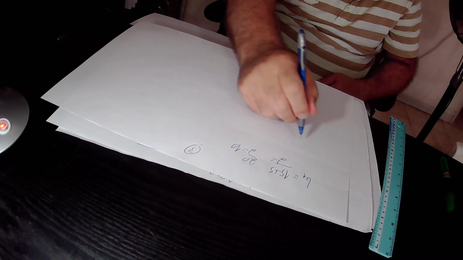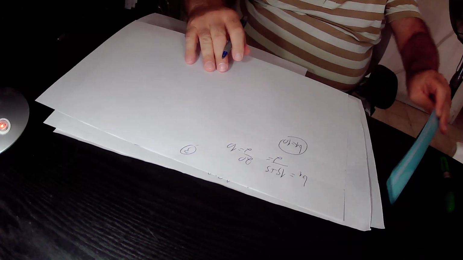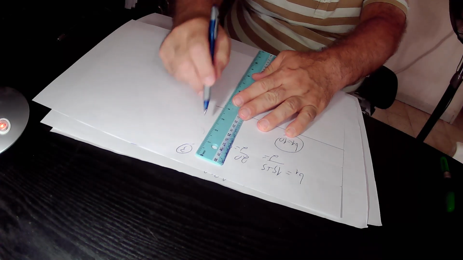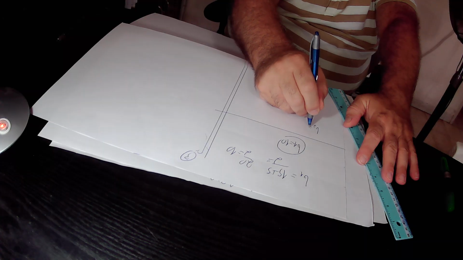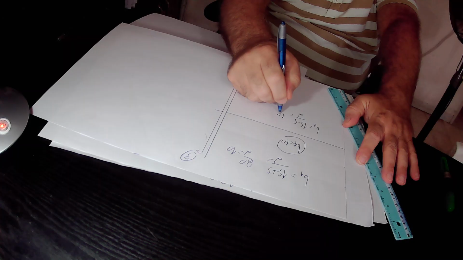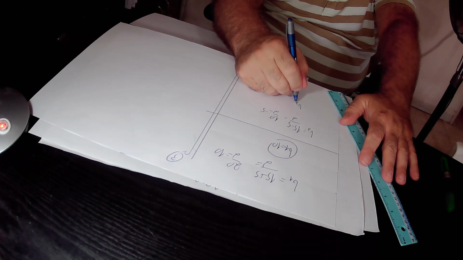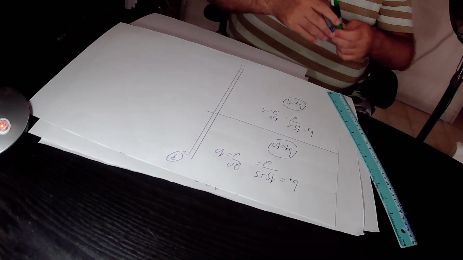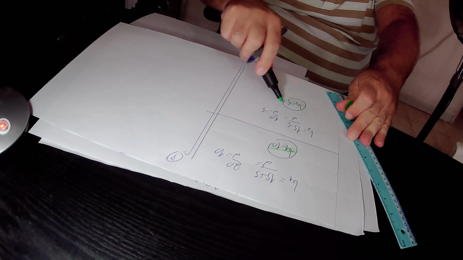So the first solution for b is b1, that is 10. And the second solution for b is b2, and b2 equals 15 minus 5 over 2. 15 minus 5 is 10, and 10 over 2 is 5. So the second solution for b is b2, that is equal to 5 units in its length. So we have two solutions for b: b1 is 10, and b2 is 5.